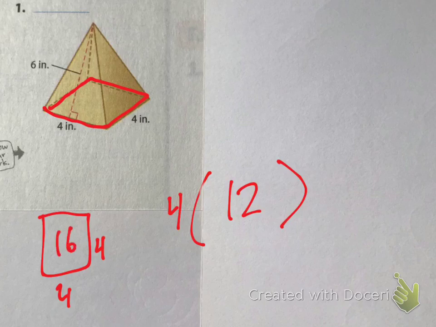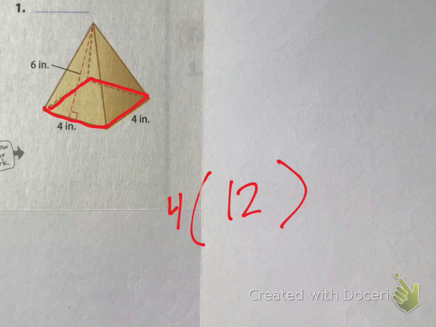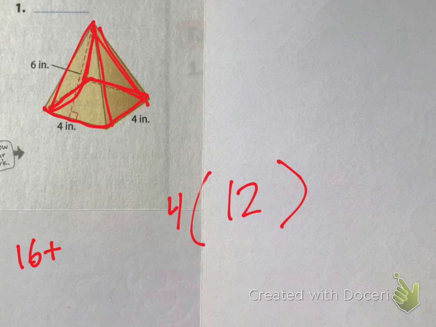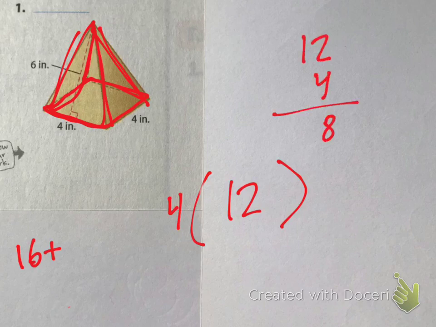Here, the bottom is 16, 4 by 4. So I have my base, which is 16, plus, and then each of my sides is 12. How many sides do I have? Let's count. 1, 2, 3, 4. So I multiplied it by that 4. 4 times 12 gets me 48.